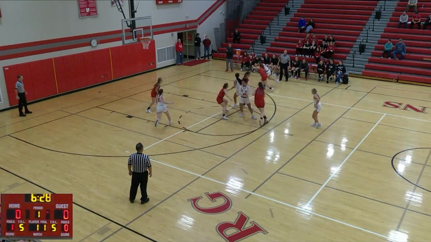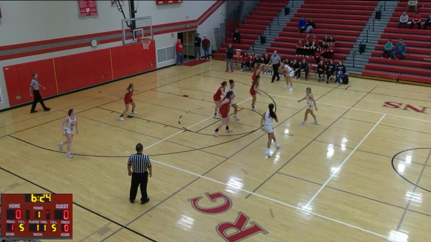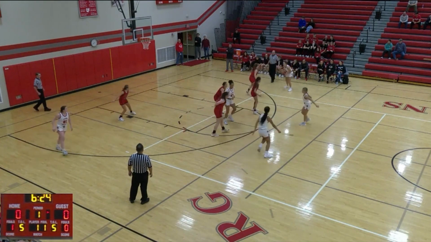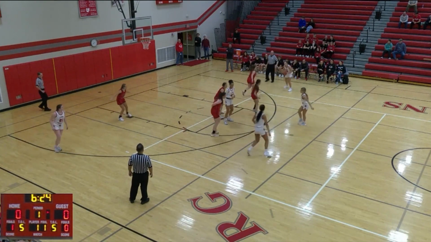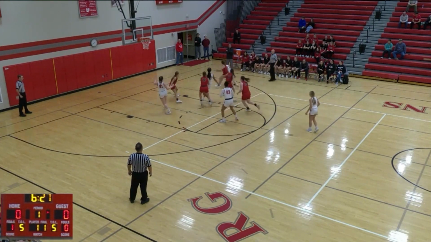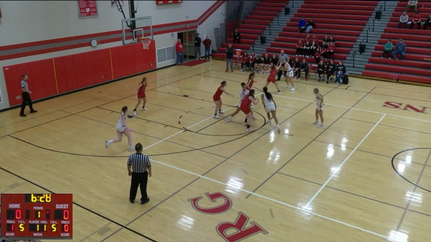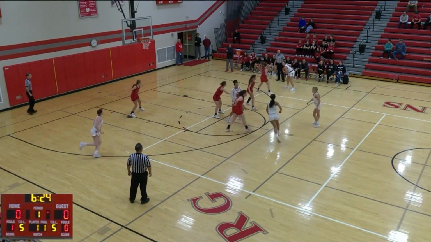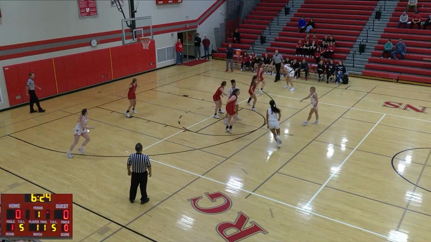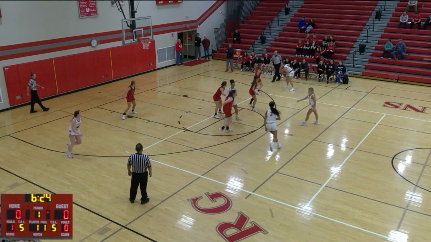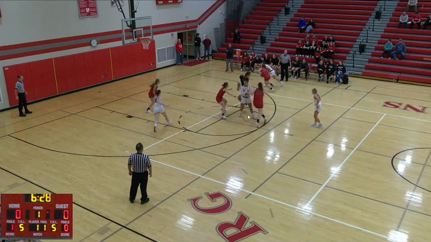All right, so real quick, we really like this first cutter to try to cut to the basket, and we do this way too much. Curl to the outside. We want to go to the rim. And also look at the timing of the second cut. This isn't what we're wanting either. I really want the first cut to go and the second cutter to have a chance to make a read.